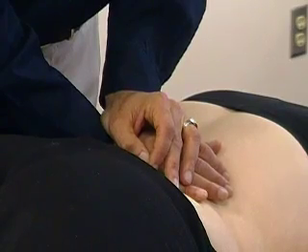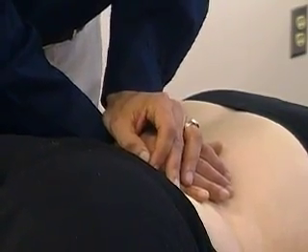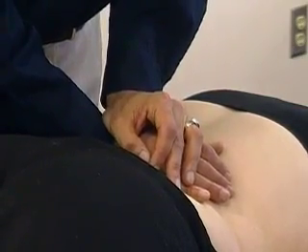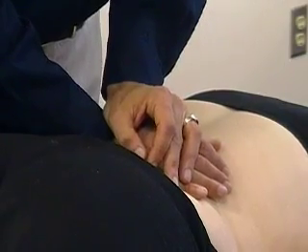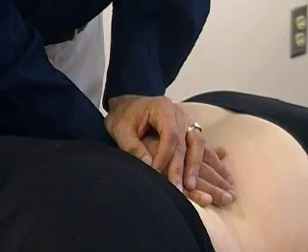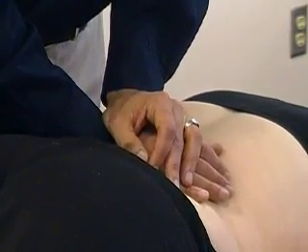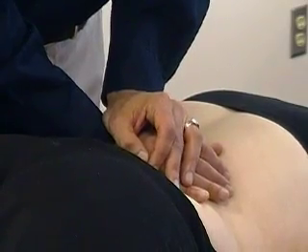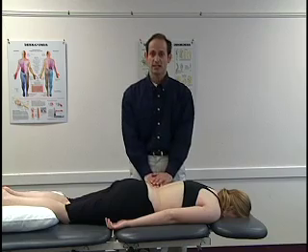So with central PA grade 3, I'm going to go a large amplitude. And a grade 4, I'm going to go to end range, and it's going to be more of a small amplitude. You doing okay? Once again, talking to the patient. So those are central PAs.